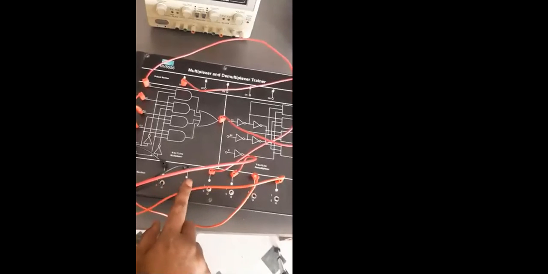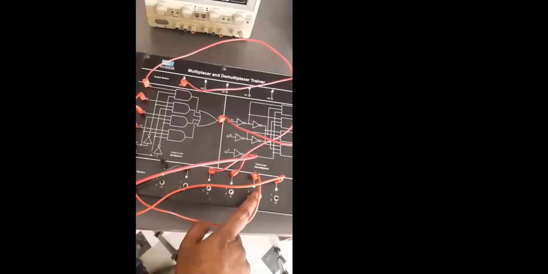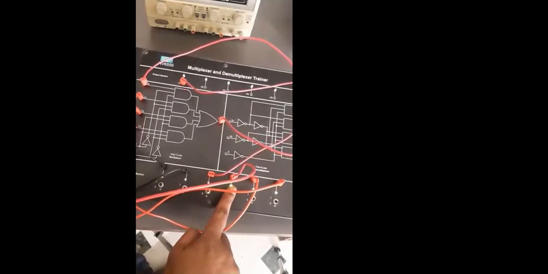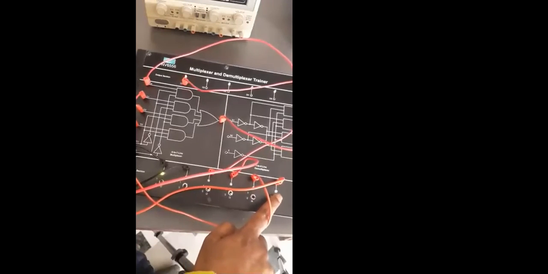When we give 1, 0, this line will work. Only this line will work. The other 3 lines will be deactivated now. Let's see. I am switching on this terminal, but the LED is not glowing at the output section. But now the LED will glow at the output section. You can see, I can easily control this thing. This terminal is also not working.